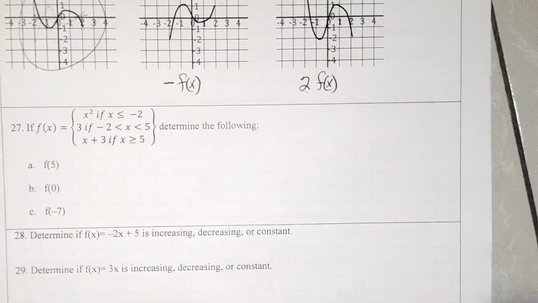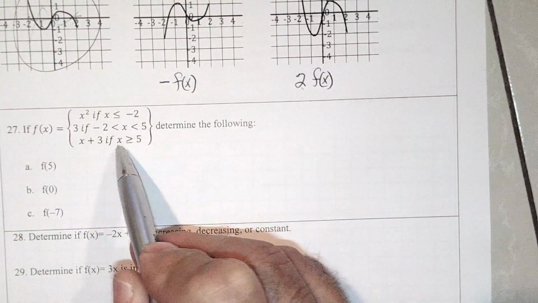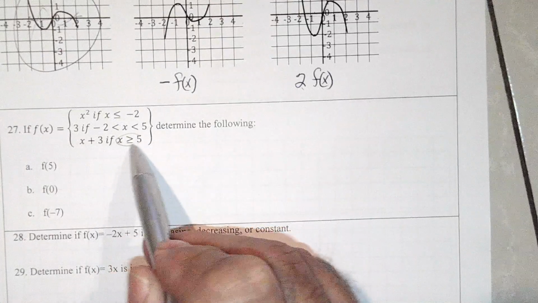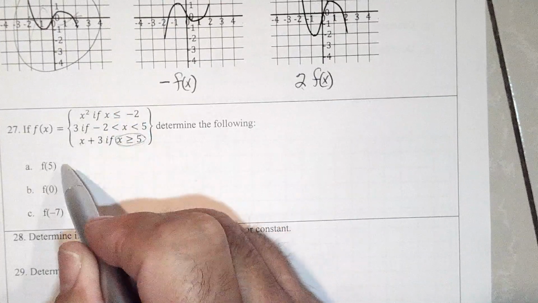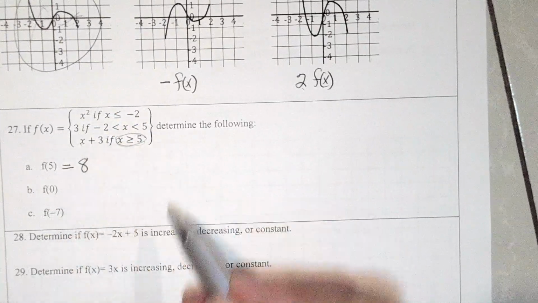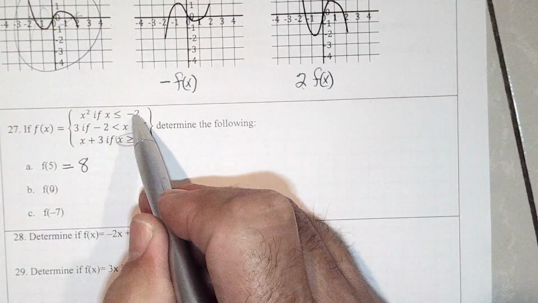Number 27, f of 5. 5 is in this domain, so we're going to do 5 plus 3, 8. F of 0. 0 is not less than 2.